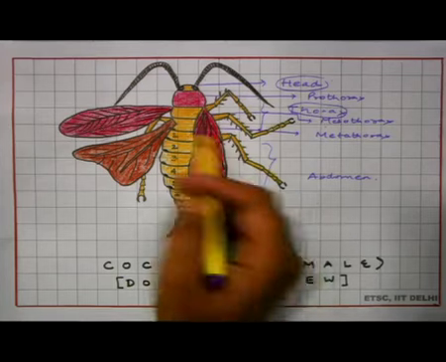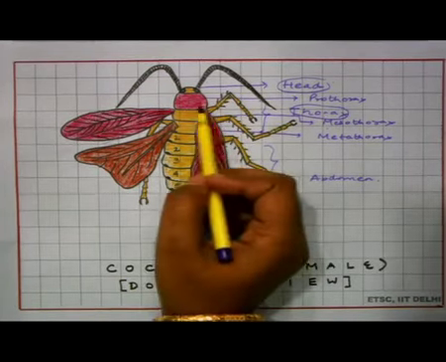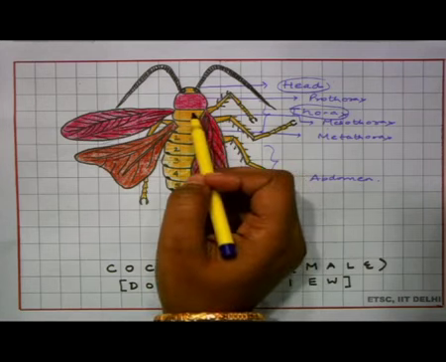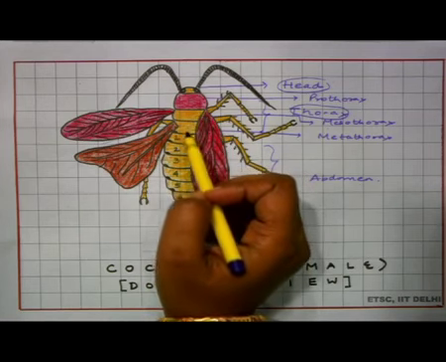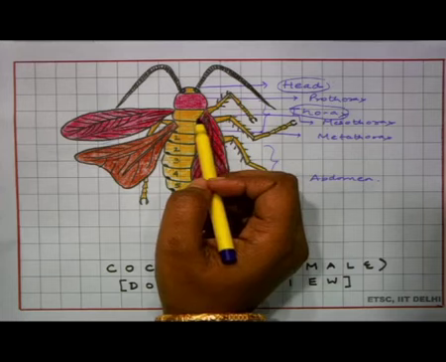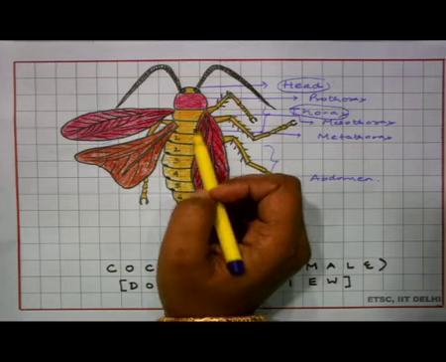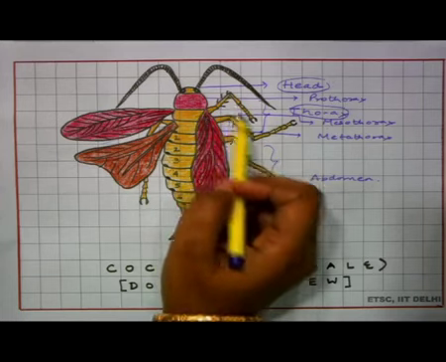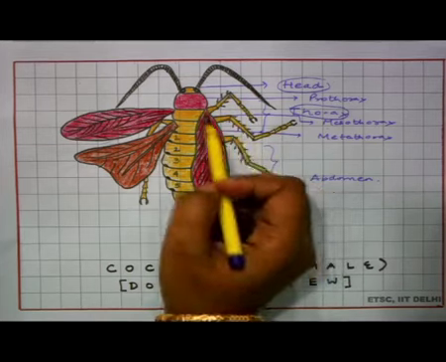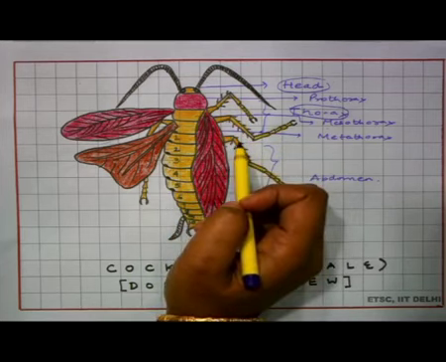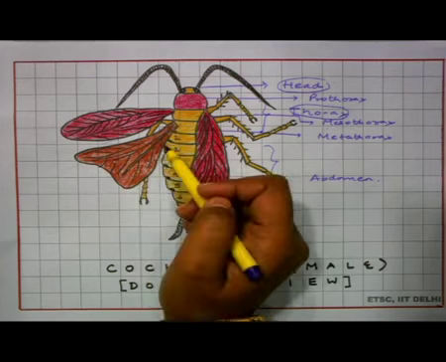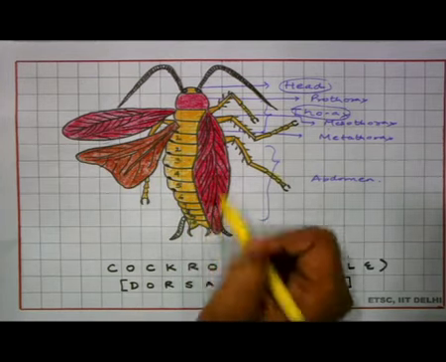Now, moving on to the abdomen. We have discussed the head, we have discussed the thorax region, we have seen that the thorax can be divided into 3 parts: prothorax, mesothorax, metathorax, and we have seen about the legs. There are 3 pairs of walking legs, each arising from each segment of the thorax, and 2 pairs of wings. Next, we will move on to the abdomen.